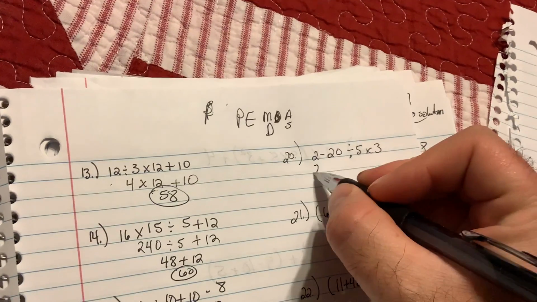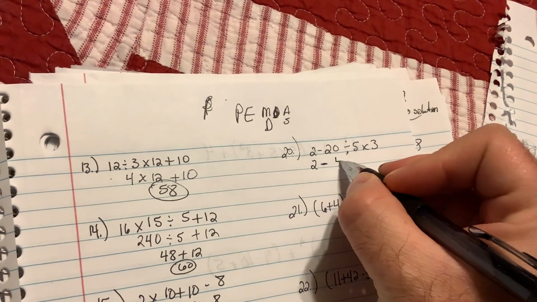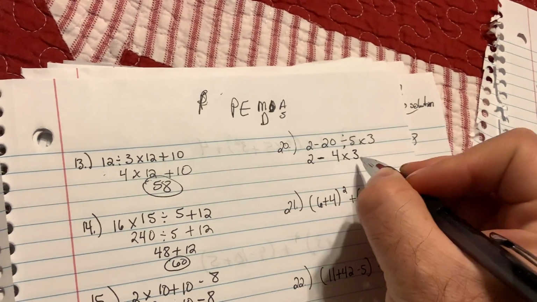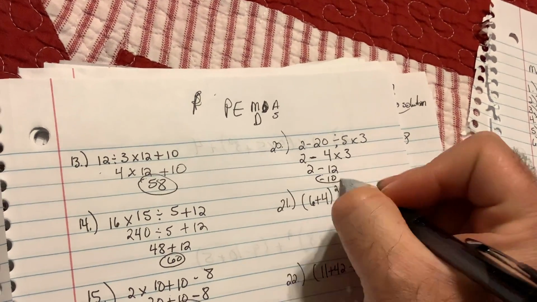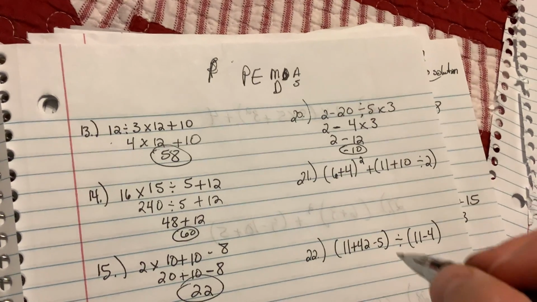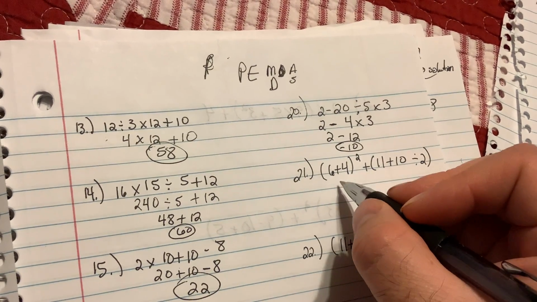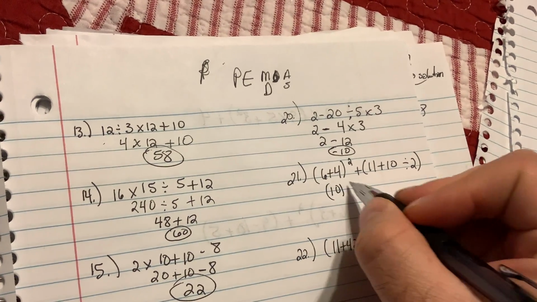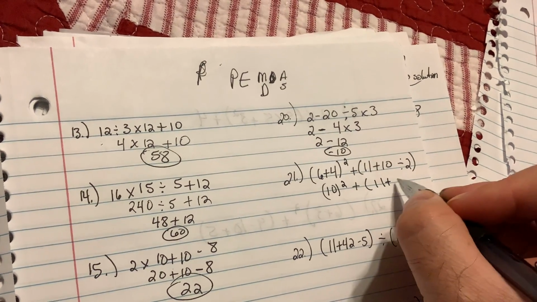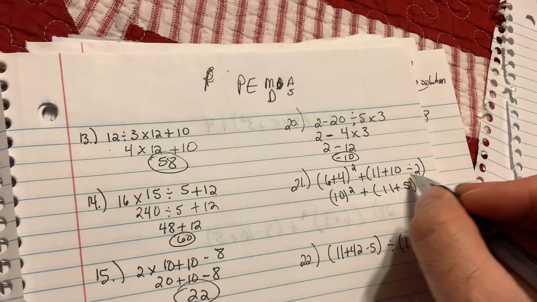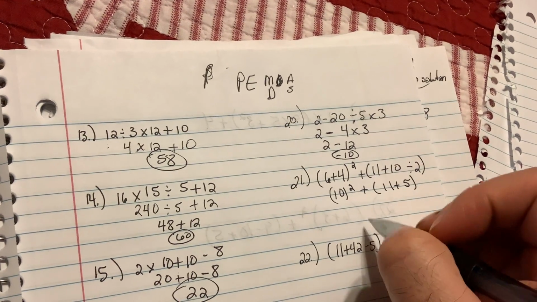Okay, this one you don't do the subtraction yet, you do the division, and then you do the multiplication. So 2 minus 12 is negative 10. This one you've got to do the parentheses first. You can do the parentheses in here, but you got to do the division first in here. 10 divided by 2 is 5.